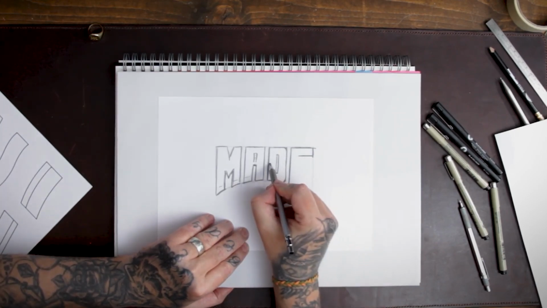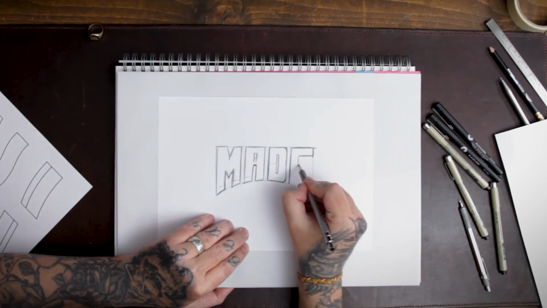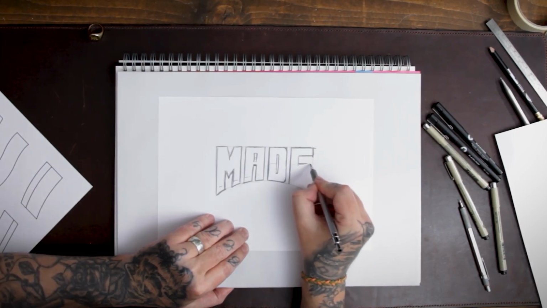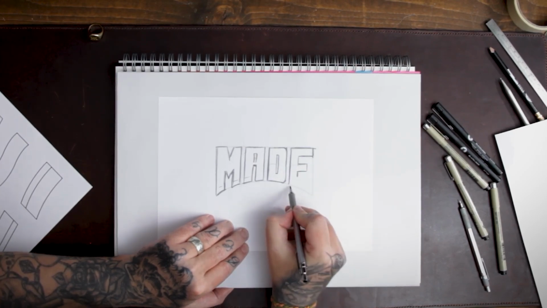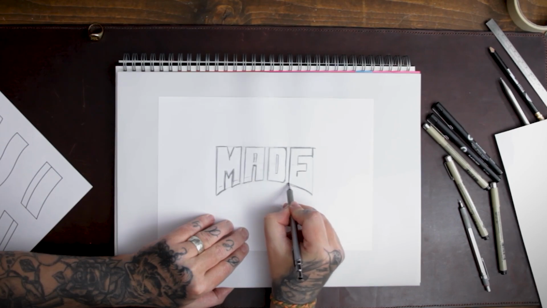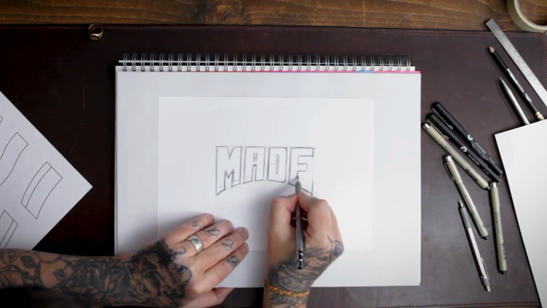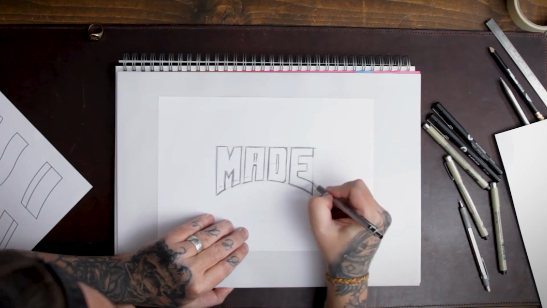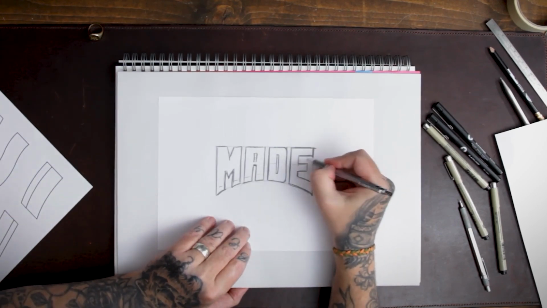Again, I know this width here needs to be the same as this width here, roughly. Do you know what I mean? You never have your E's going all the way to the edge, so you'd bring that little guy in, and then you'd curve this guy. You can see how this grid has already helped me build this quite cool Made.